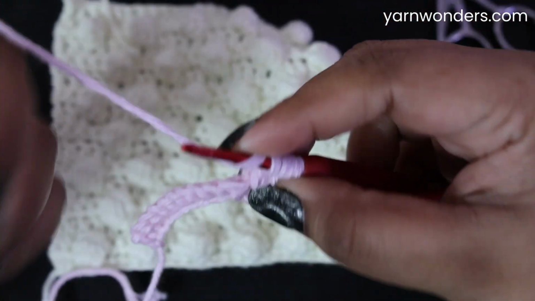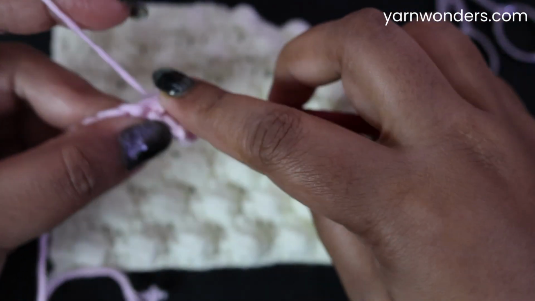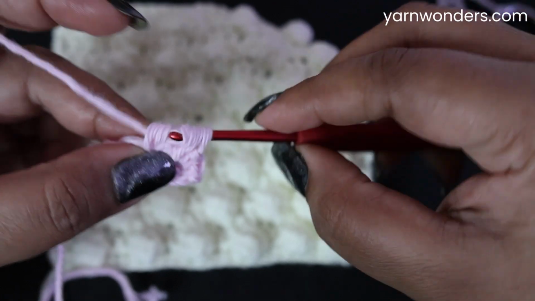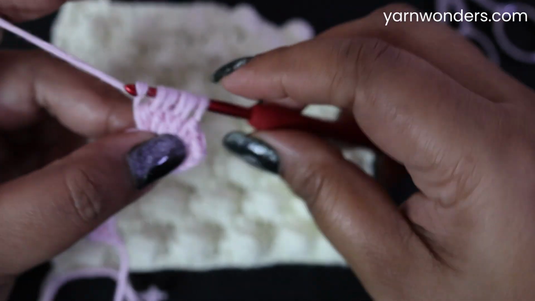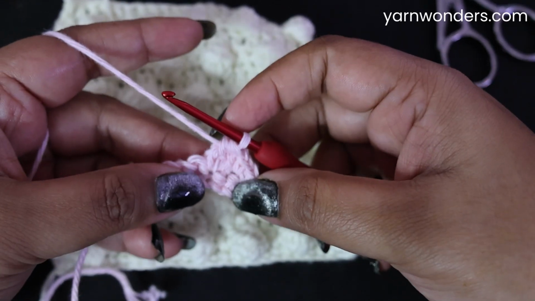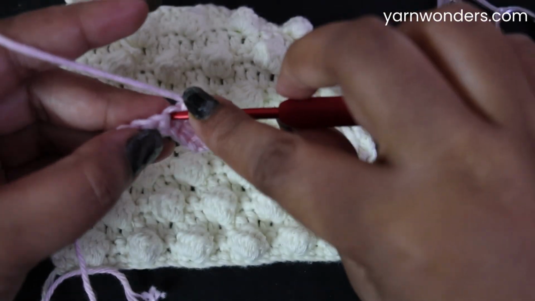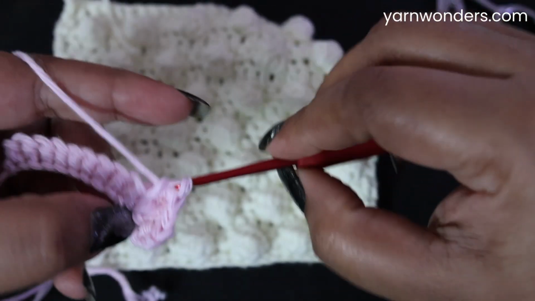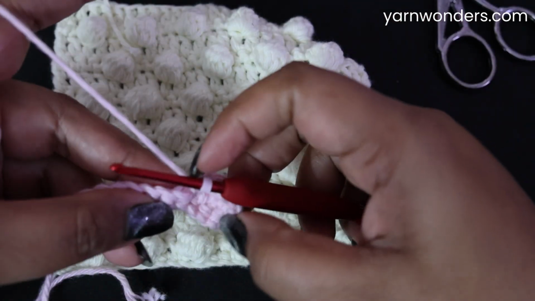Yesterday's video was on aligned bobble stitch. You can check it out in the playlist. 1, 2, 3, 4, 5. Once you have all 5 stitches, you complete the incomplete double crochet stitch and then make a single crochet onto the next one. This is what creates the bobble stitch.